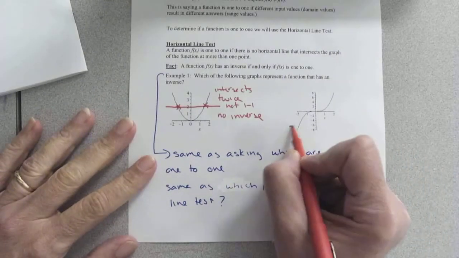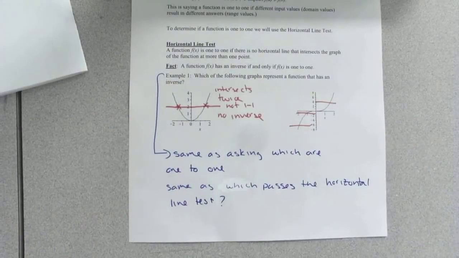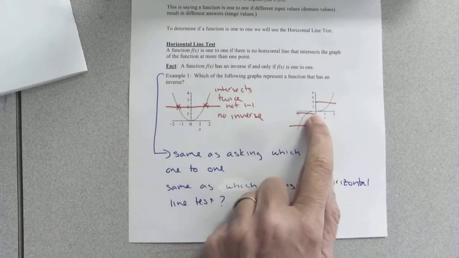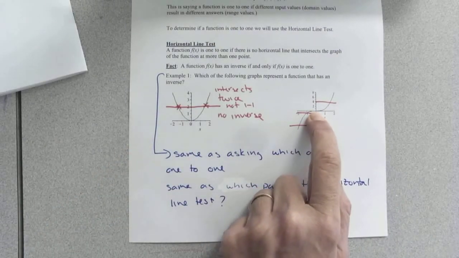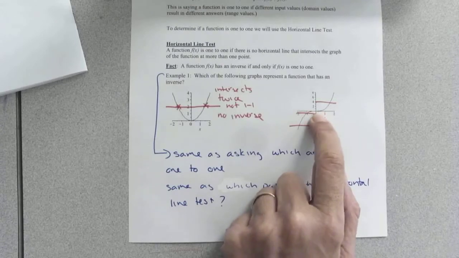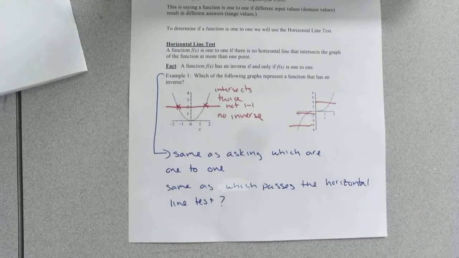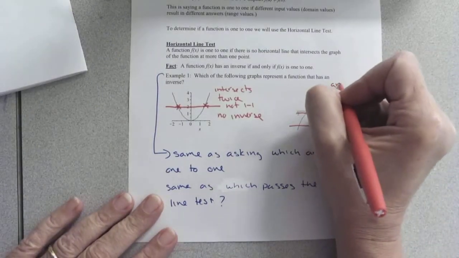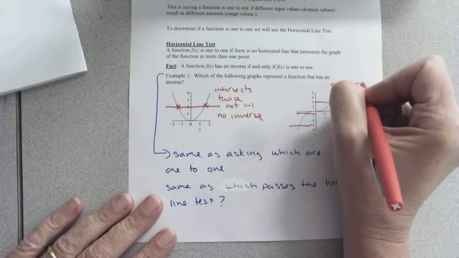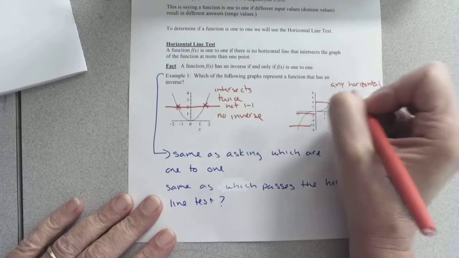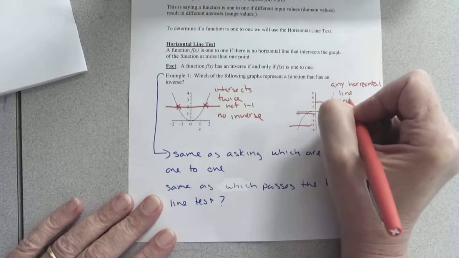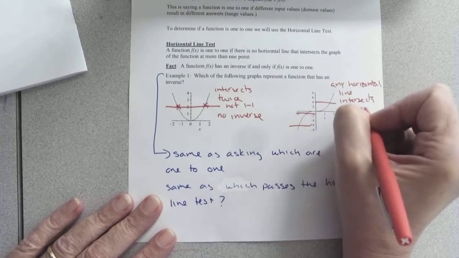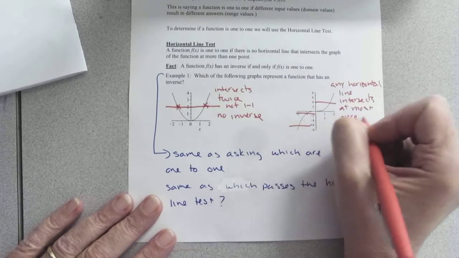Now if we look over here, any one-to-one function intersects once. Right there, it might look like it's going to intersect more than once, but it's not. It's just we're not getting the resolution. But any horizontal line intersects at most once.